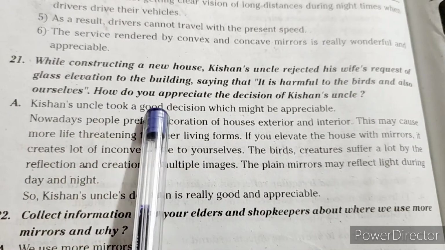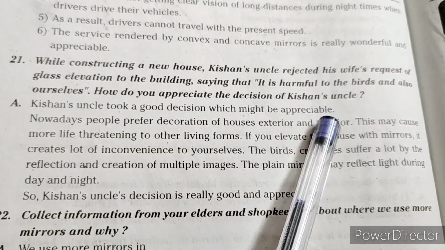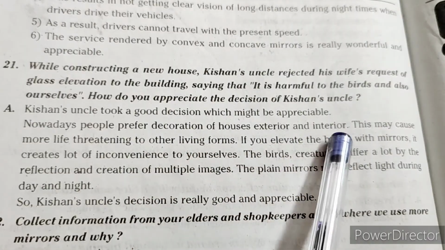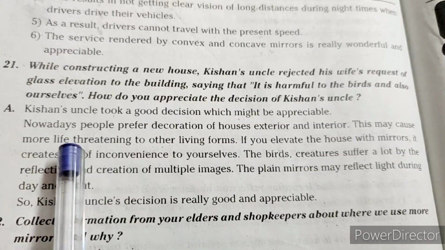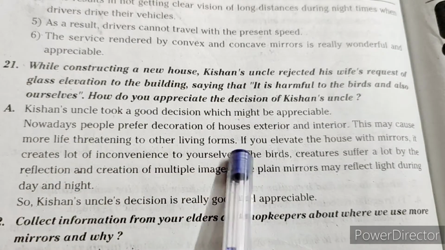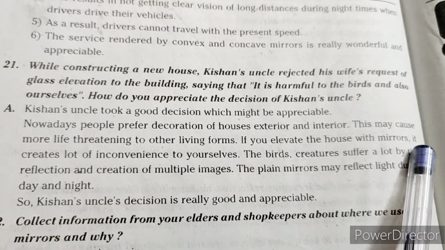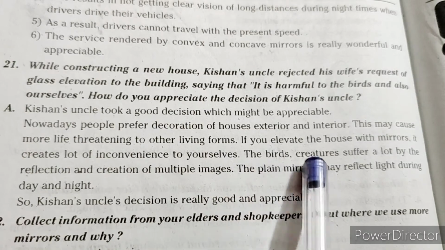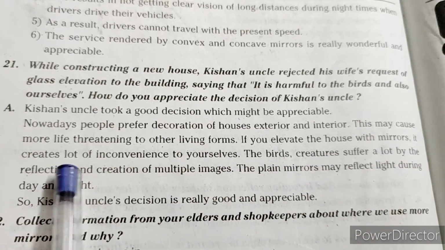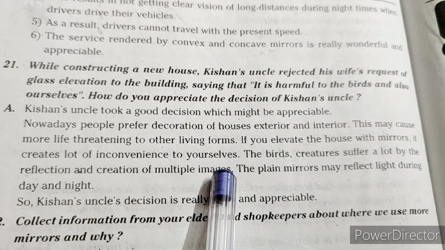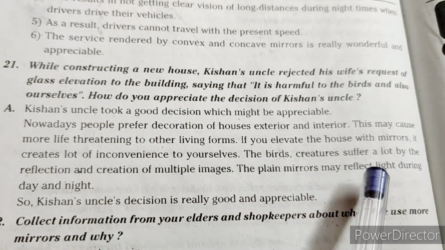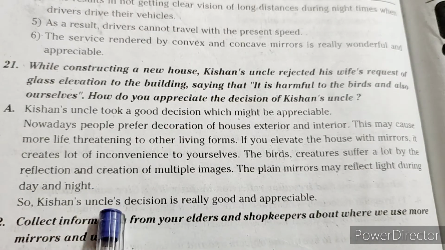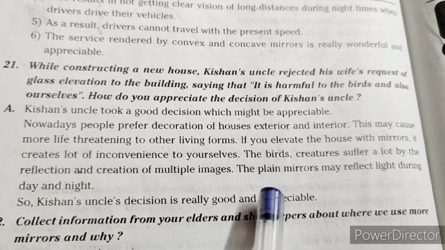Kishan's uncle took a good decision which might be appreciable. Nowadays, people prefer decoration of houses, exterior and interior. This may cause more life-threatening to other living forms. If you elevate the house with mirrors, it creates lot of inconvenience to yourselves. The birds, creatures suffer a lot by the reflection and creation of multiple images. The plain mirrors may reflect light during day and night. So, Kishan's uncle's decision is really good and appreciable.